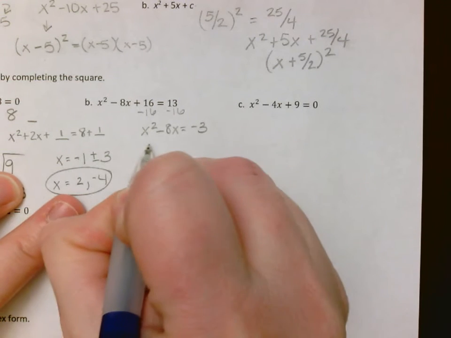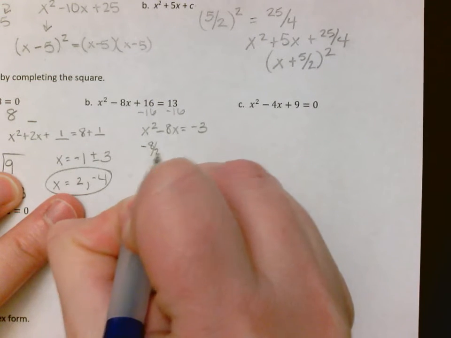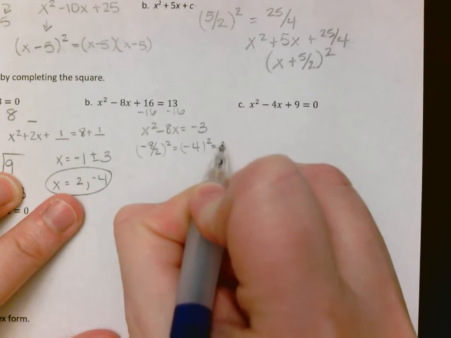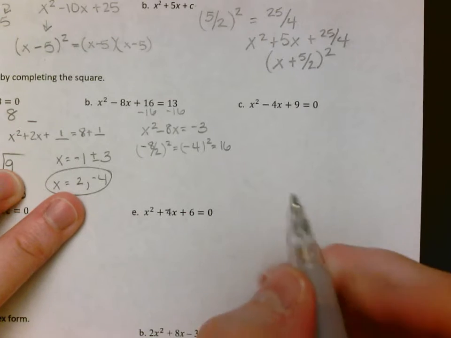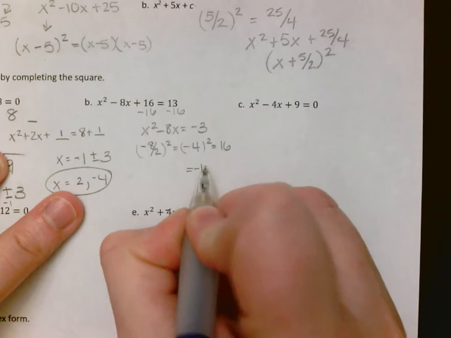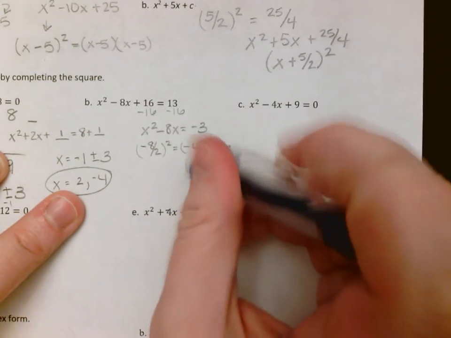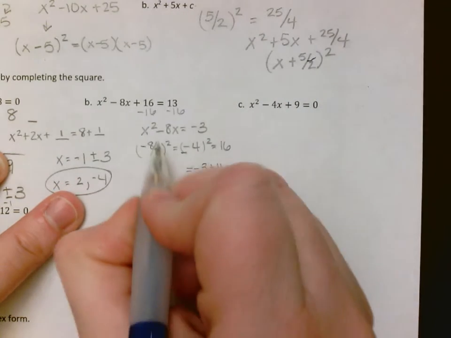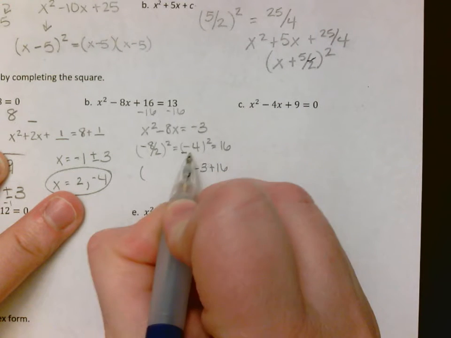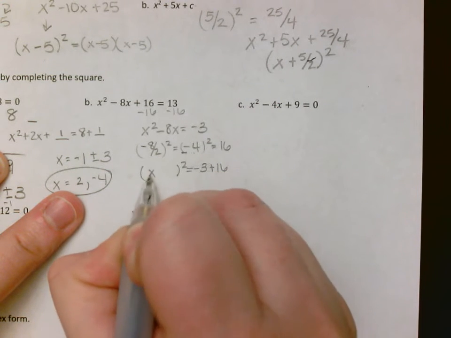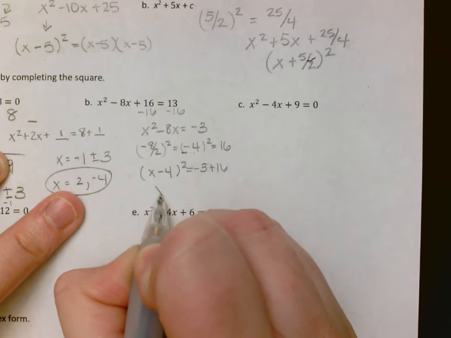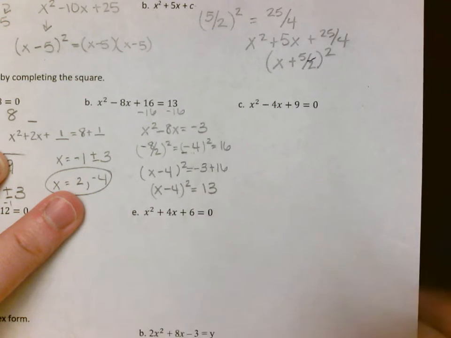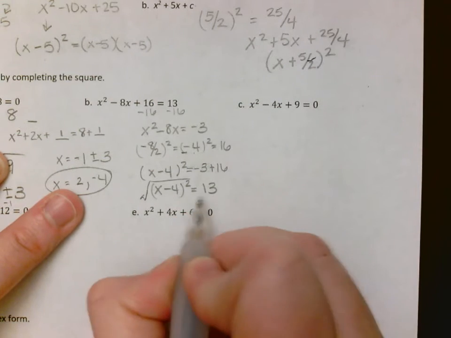So, negative 8 divided by 2 squared equals negative 4 squared, which equals 16. So, on this left side, negative 3 plus 16. This side on the left side automatically factors with this, x minus 4. So I get x minus 4 squared equals 13. Square root both sides.